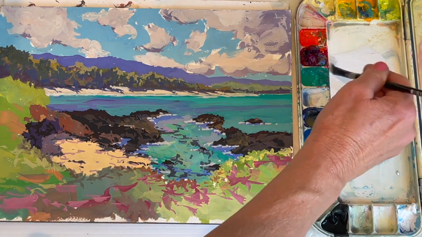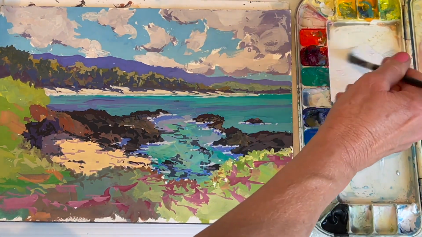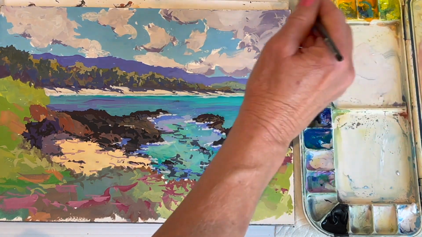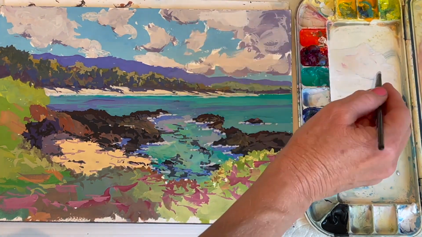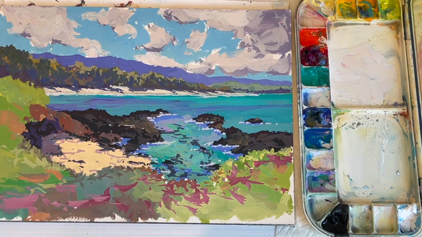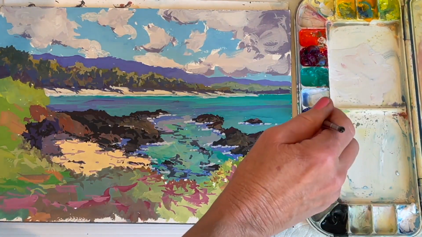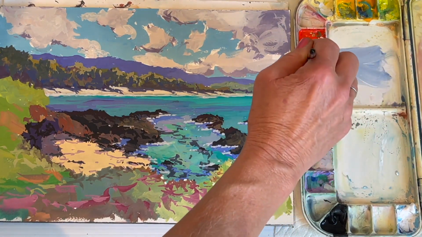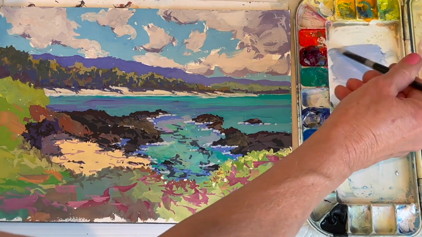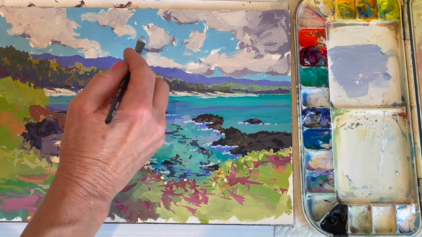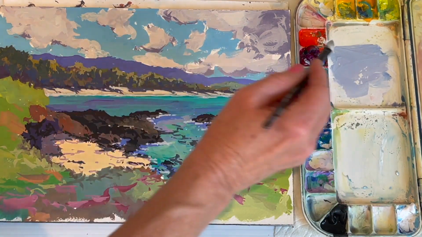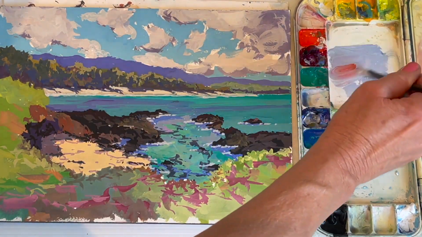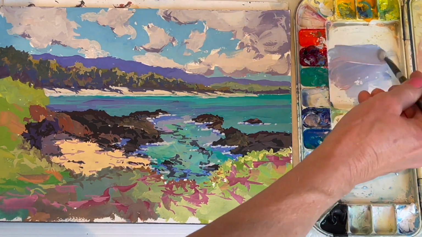Keeping my brush strokes really fresh, really loose. I want to keep that lofty, free feeling in the sky. Now I'm going to get some ultramarine and I'm going to mix it in with that same white mixture that's left. Plus I just added some magenta. And that's not dark enough. So more vermilion and magenta.